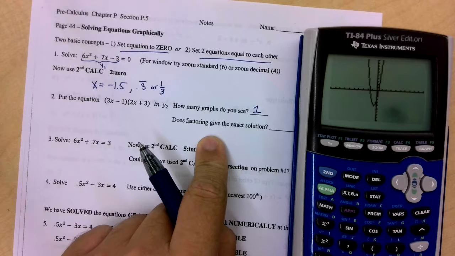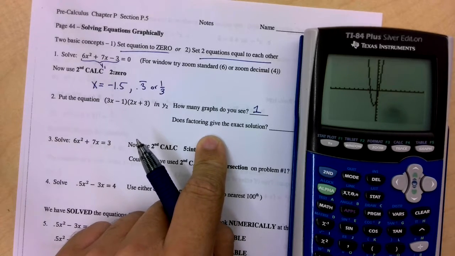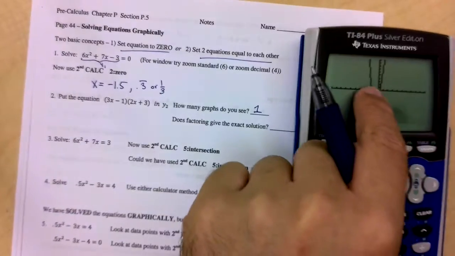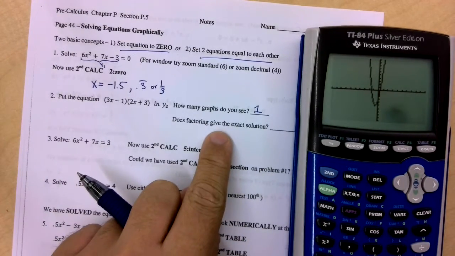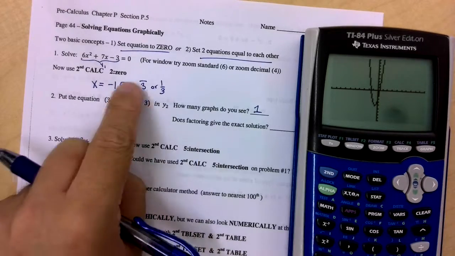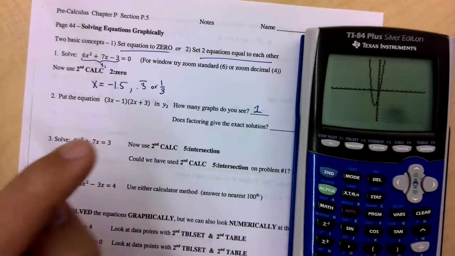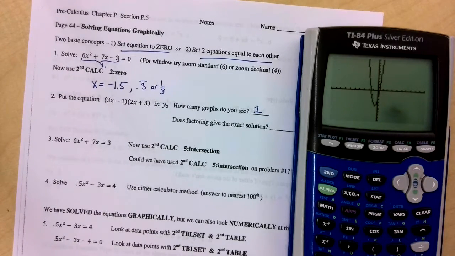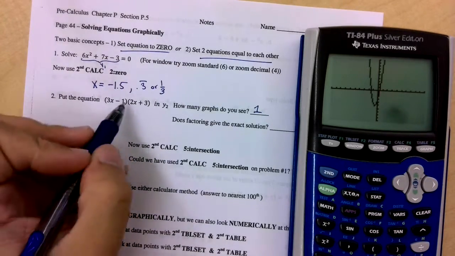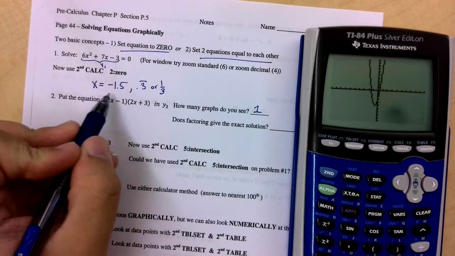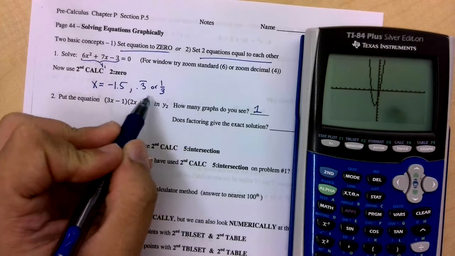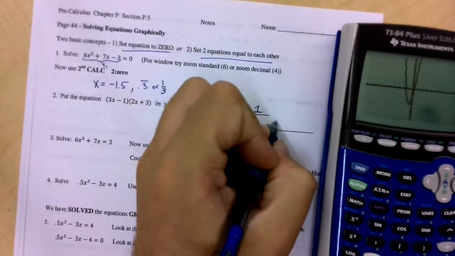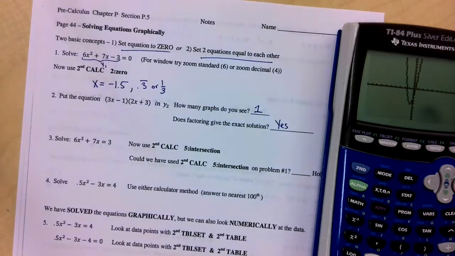Let's see. Well, if I see that these are the factors for this, I'm going to get the exact same solutions. So does factoring give the exact answers? Does it give answers that aren't rounded? Well, we will use some algebraic properties later, but here, this seems pretty exact. I know all the digits. Here, I could gather it from here. We'll get there, but yes, this could give exact solutions.